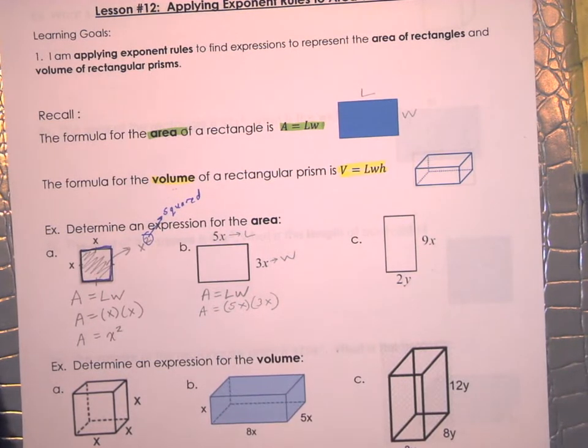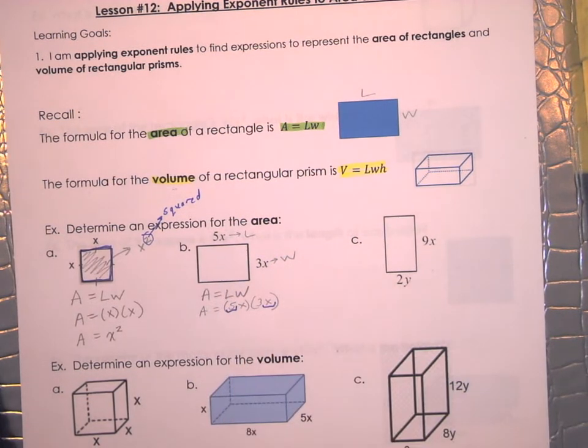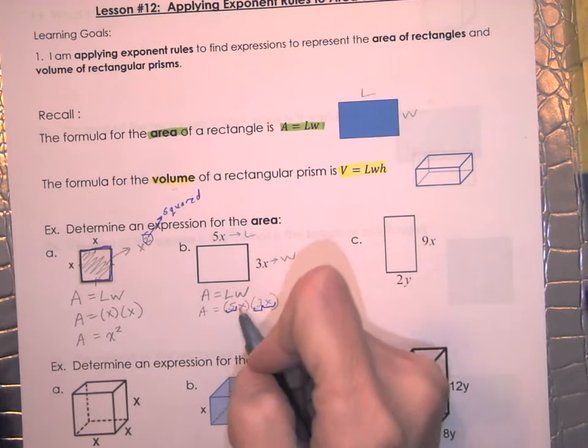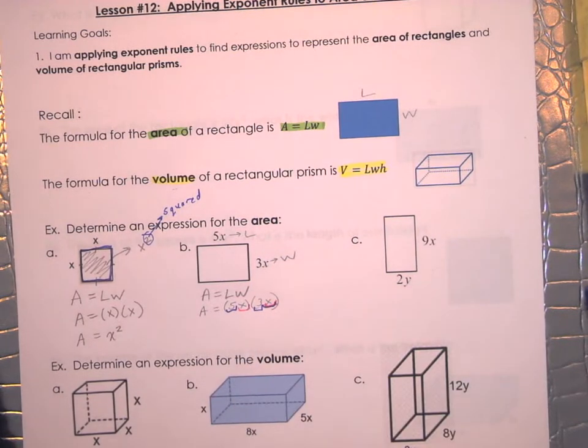So now we're multiplying terms together. We have to remember that you multiply the coefficients together, the 5 and the 3. And then we multiply the variable parts together, x and x.